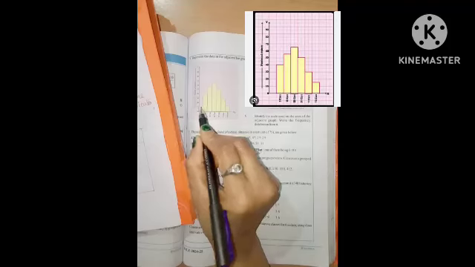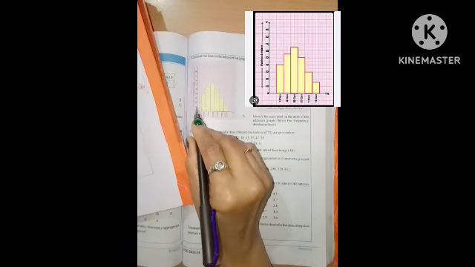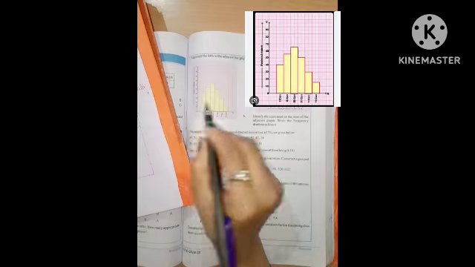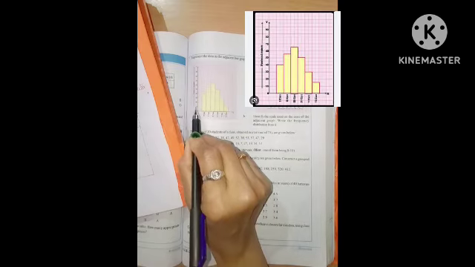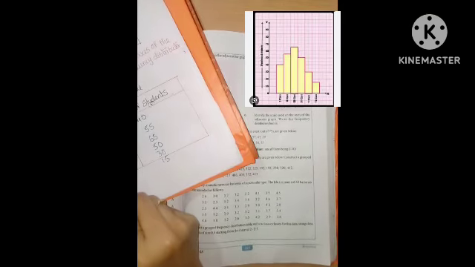Next, the fifth one is 30. And the sixth one, how many students are there in the sixth class? Here it is between 10 and 20, so 15. Okay. Are you clear? Yes, the frequency distribution table is ready.